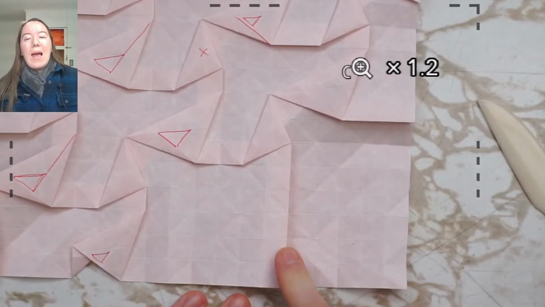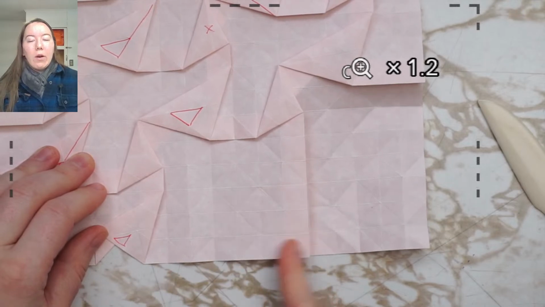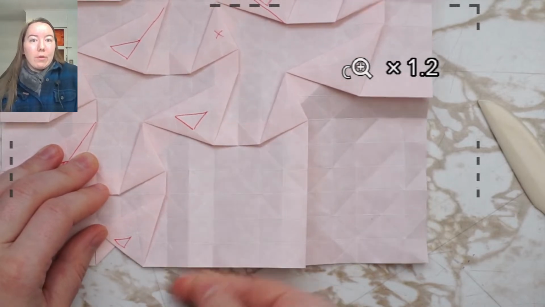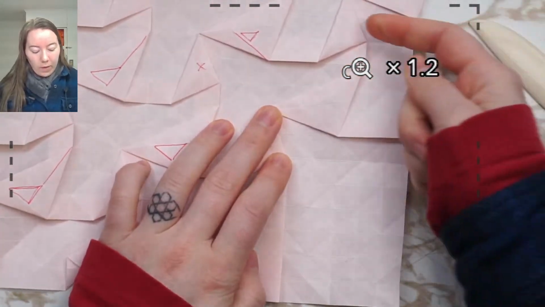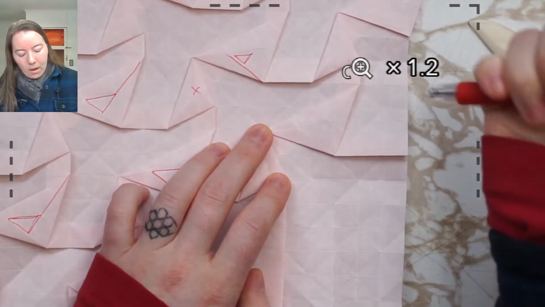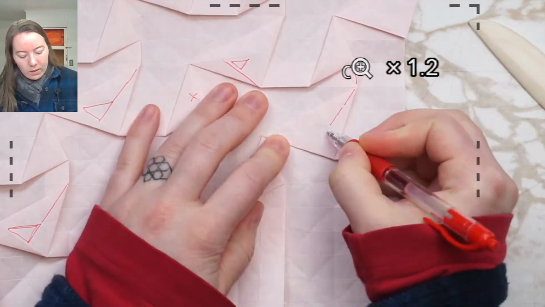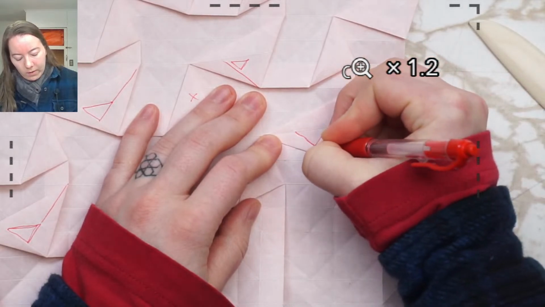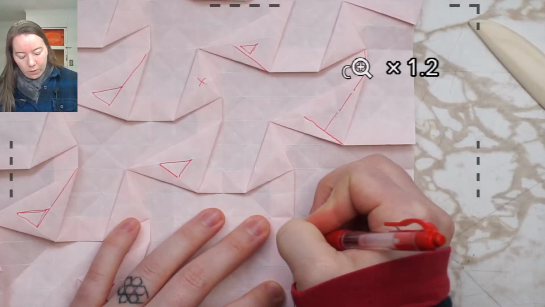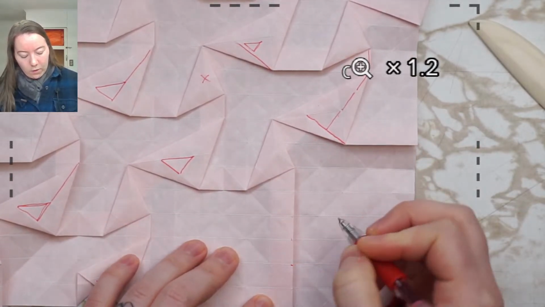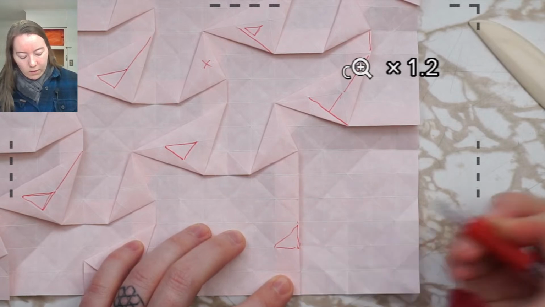Coming down here, I don't have the pleat overlap because the mountain that would be coming out to the right is actually the edge of the paper, so I don't have the full pleat. But I can still find my open triangle twist by saying, okay, I'm coming down 1, 2, 3, 4 spaces until I hit my horizontal.